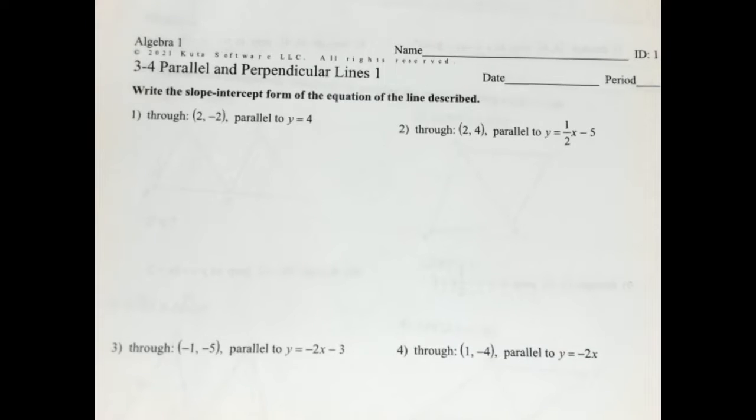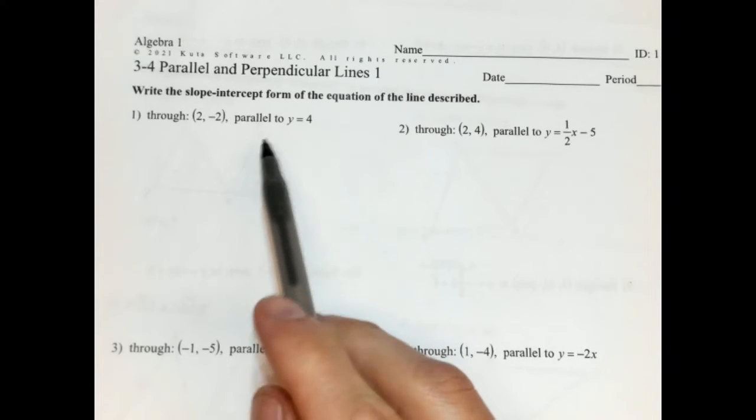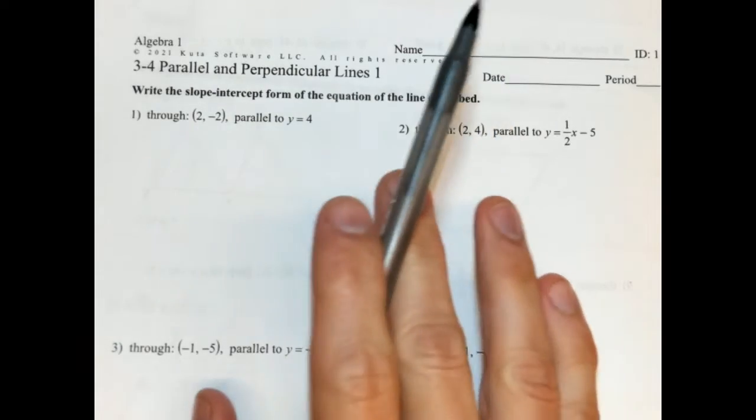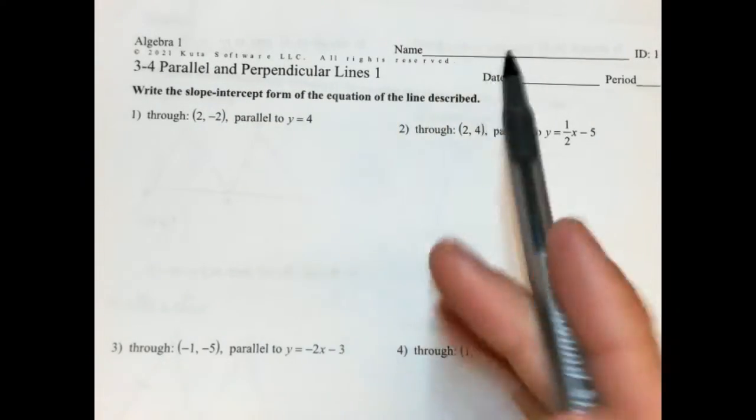Hey everybody, today we're going to talk about how to write equations of lines when they are parallel or perpendicular to another line. So we'll start with parallel and we'll get to perpendicular. The important thing going into this is to understand that if lines are parallel, they're going to have the same rate of change. In other words, they're going to have the same slope.